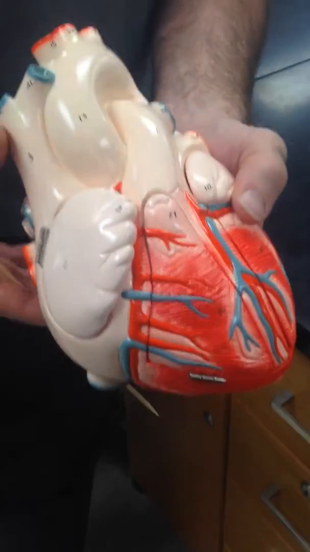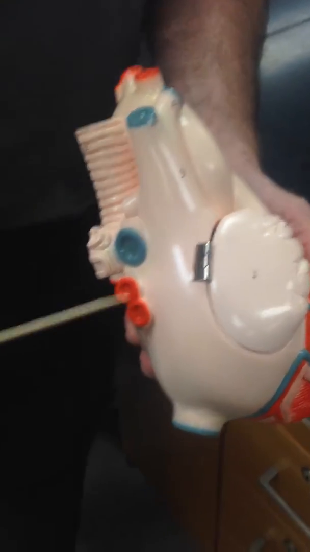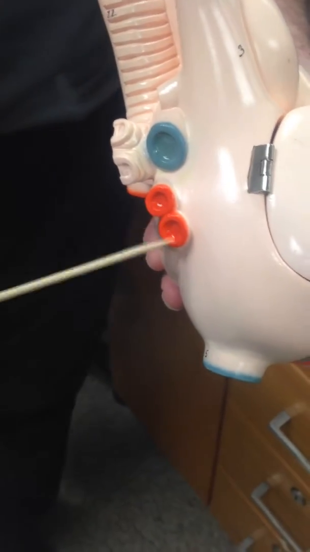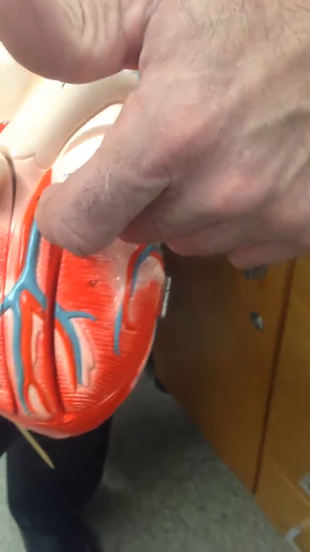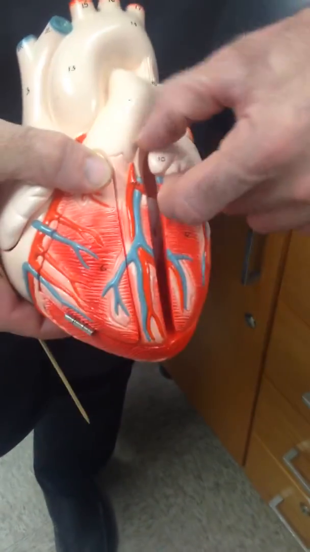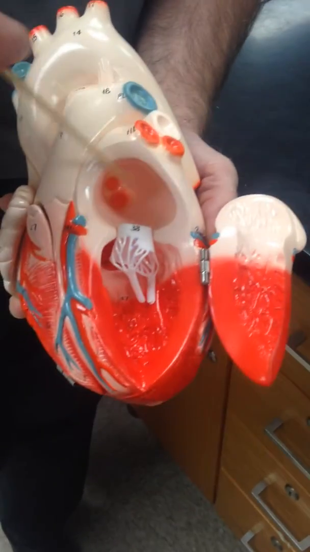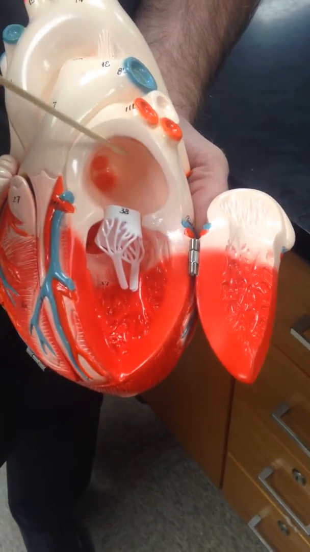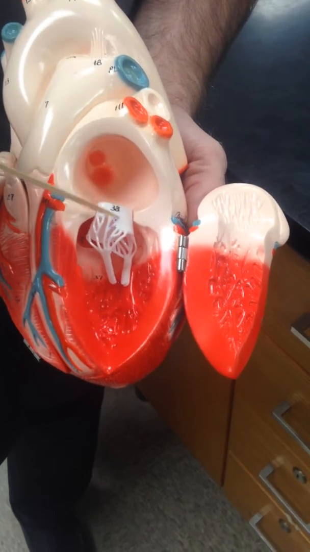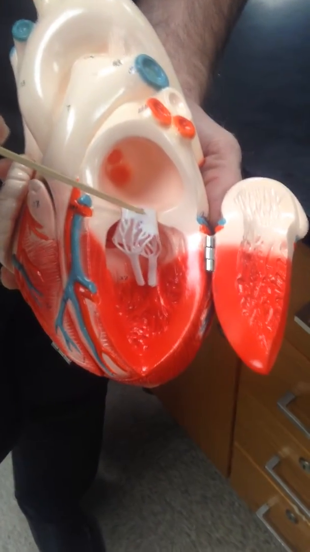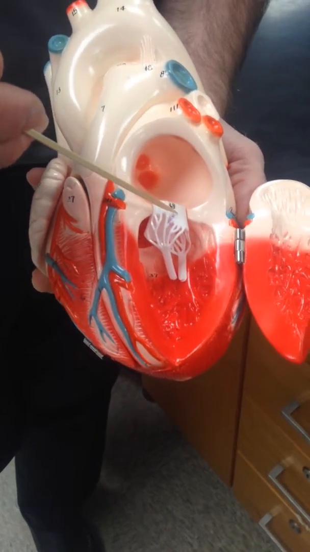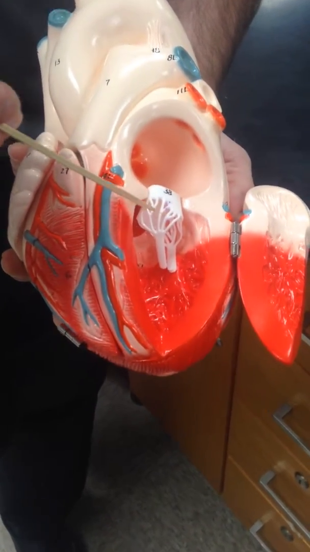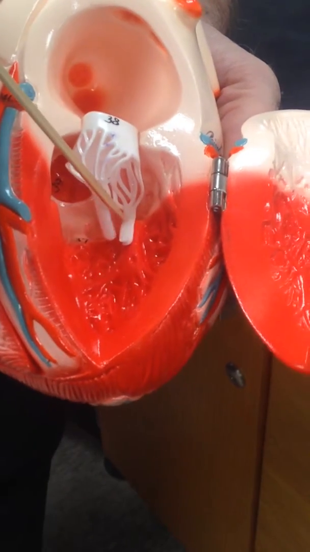And then the blood returns to the heart via this right pulmonary pair of veins. These are the right pulmonary veins, and these are the left pulmonary veins. And that blood returns back to the heart into this left atrium. When the left atrium contracts, it goes into the left ventricle through this bicuspid valve, also known as the left atrioventricular valve, also known as the mitral valve. And you can see the chordae tendineae on the mitral valve, and you can see the papillary muscles on the mitral valve.